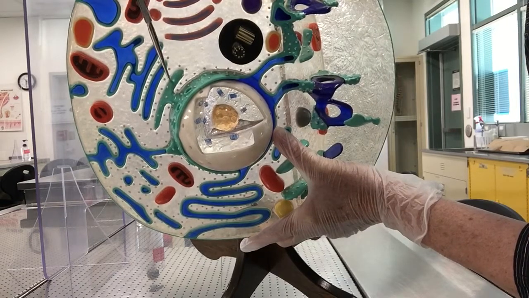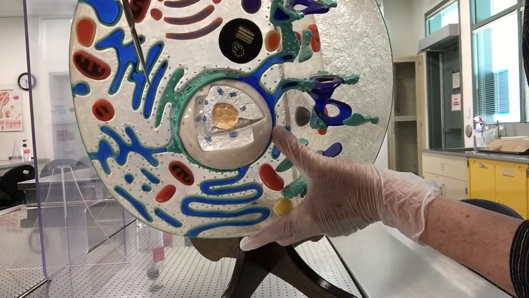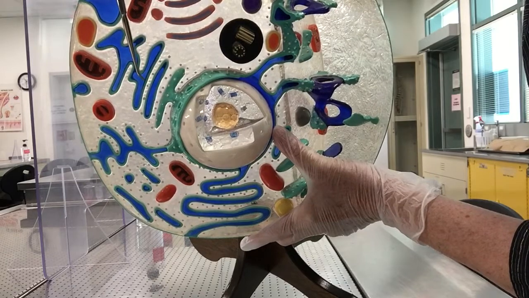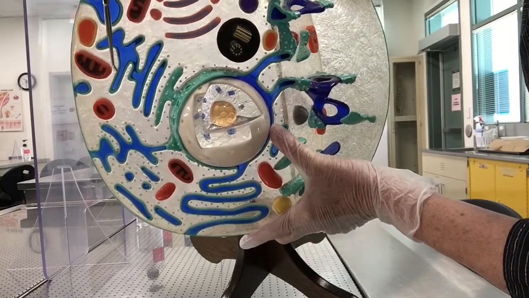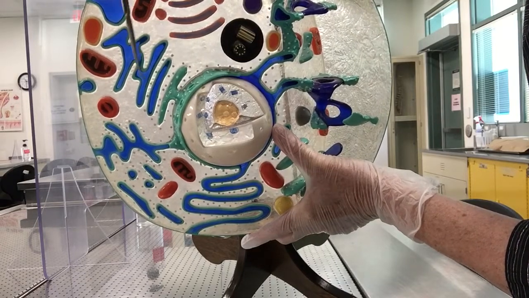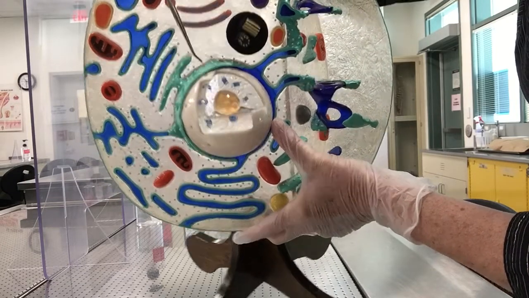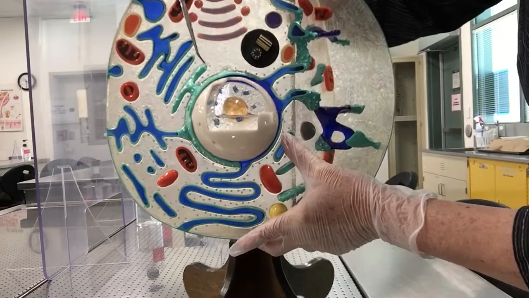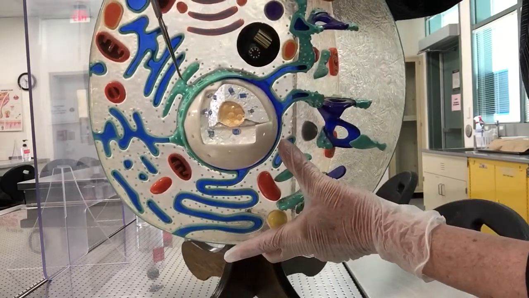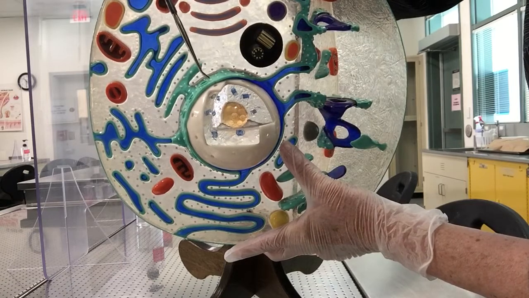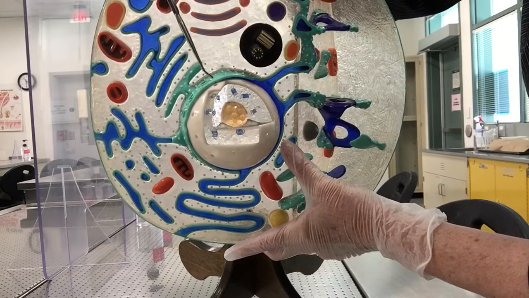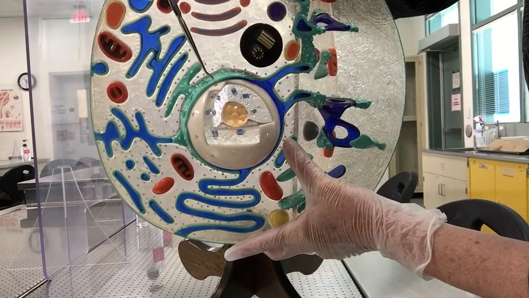So here are the ribosomes attached. And this blue part is the fluid inside the lumen of the rough ER. So rough endoplasmic reticulum. The function of rough endoplasmic reticulum is to help in protein synthesis. It's a site of protein synthesis.